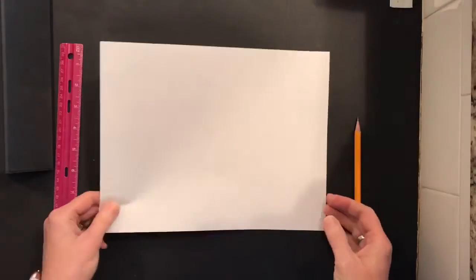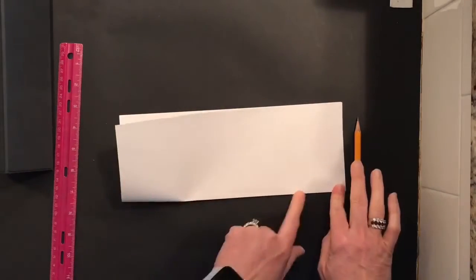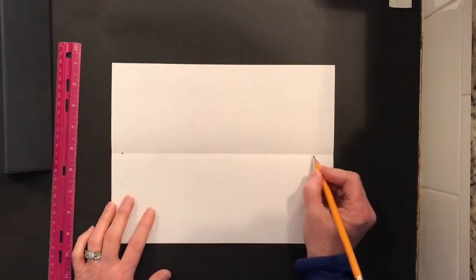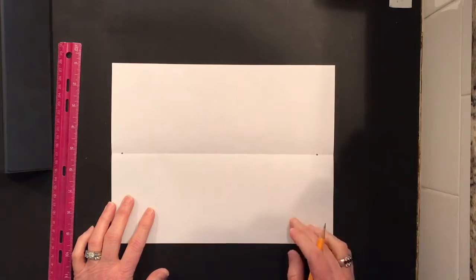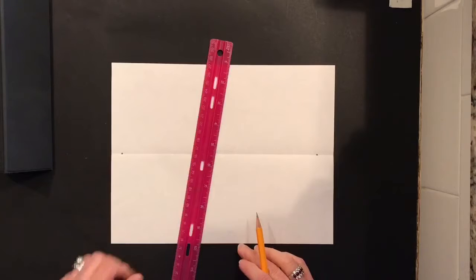So the first thing you're going to need is a piece of paper. Like I said, it can be any paper. You'll need a ruler and a pencil. It doesn't have to be a ruler; it can be any straight edge. You're going to go ahead and fold your paper like we did last week, so you have a nice straight horizon line, and add 2 vanishing points on either side of that paper.